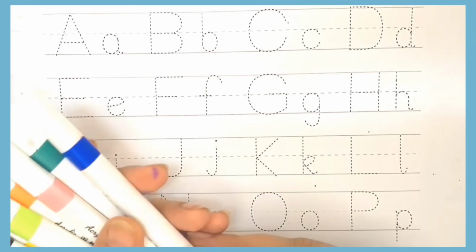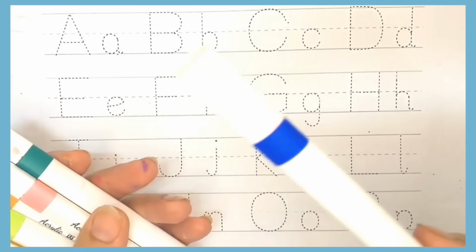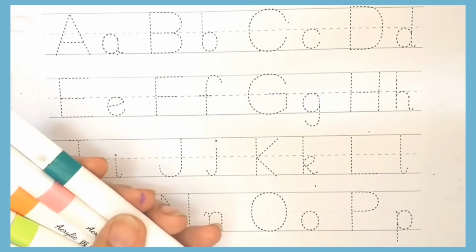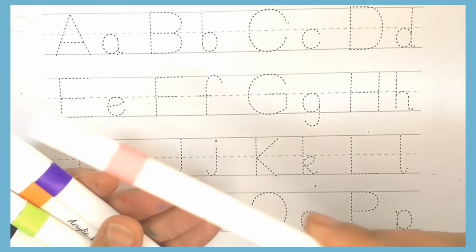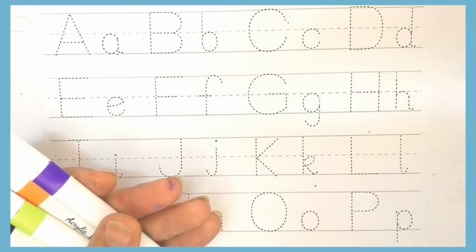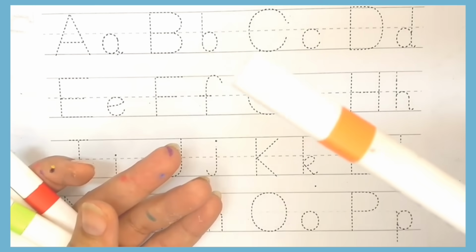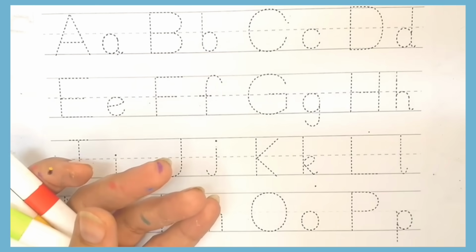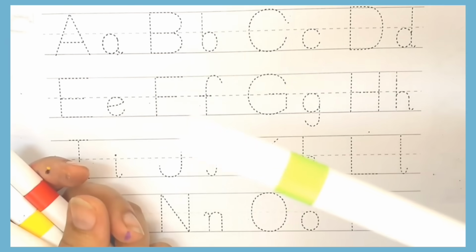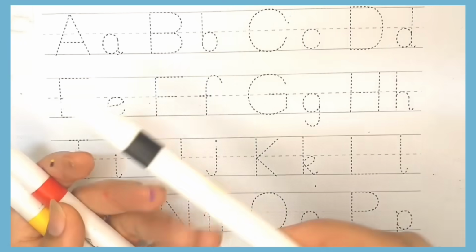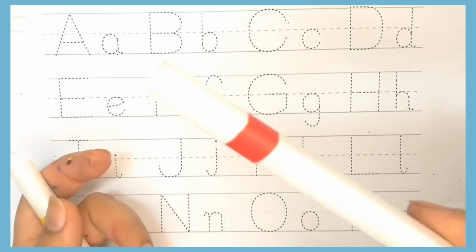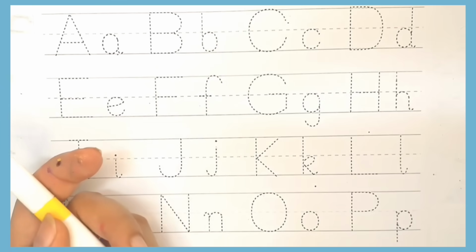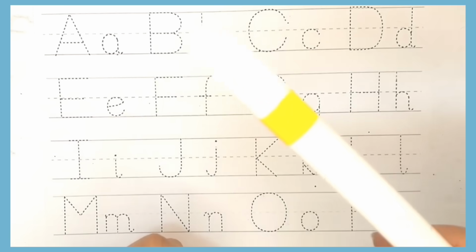Learn about colors. Blue color. Teal blue color. Pink color. Orange color. Light green color. Black color. Red color. Yellow color.